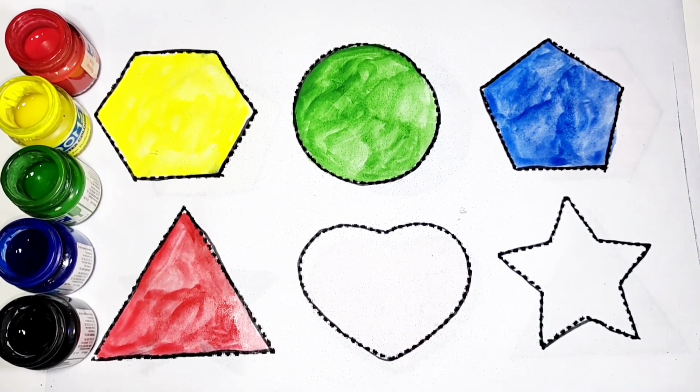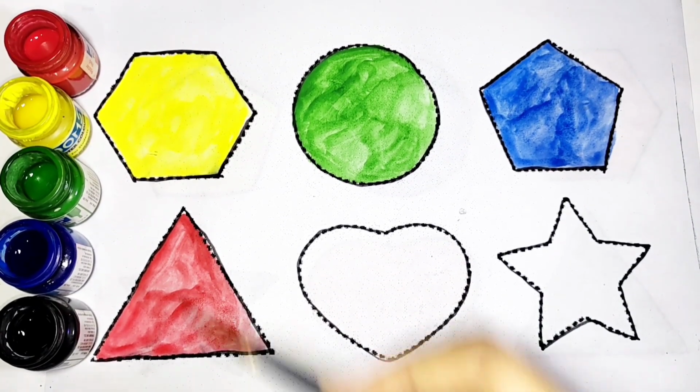The next one is heart, the shape of heart. Now we're using the color of green.